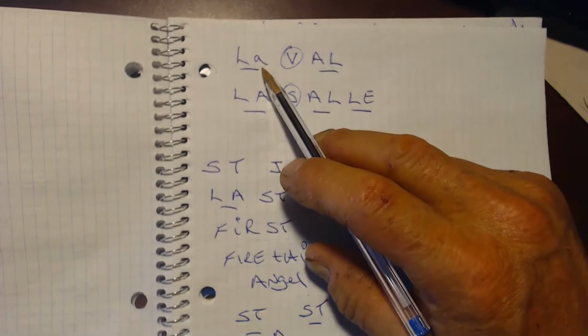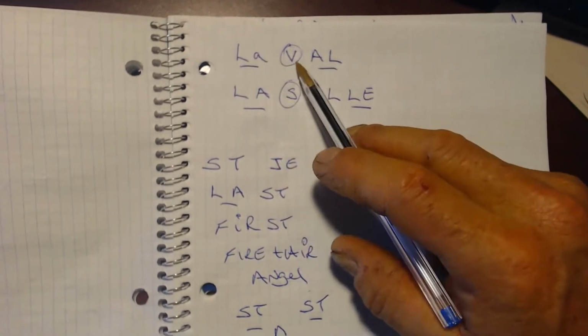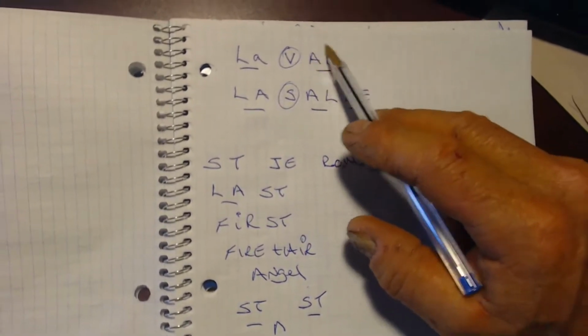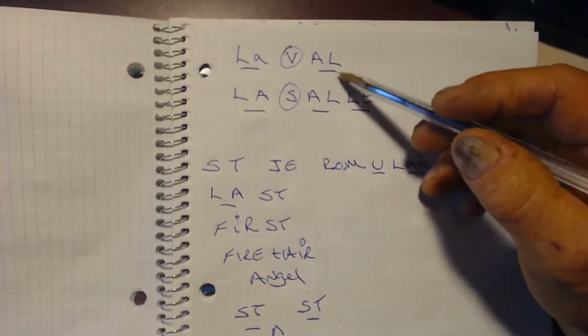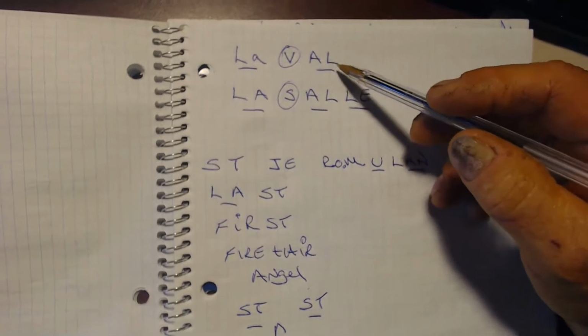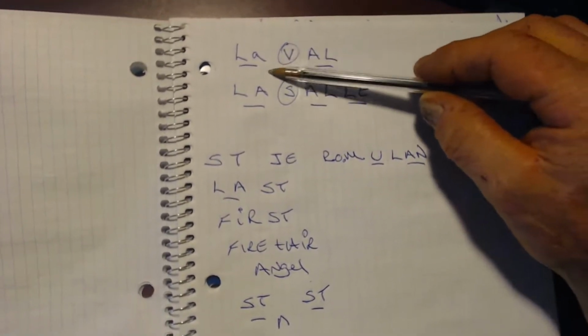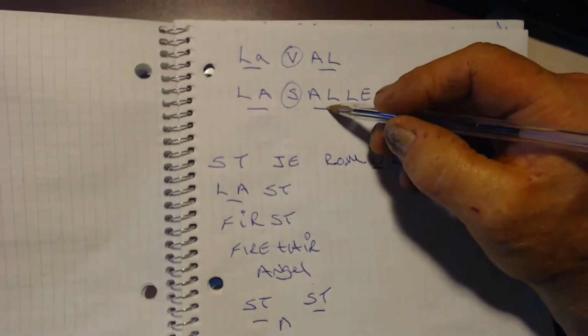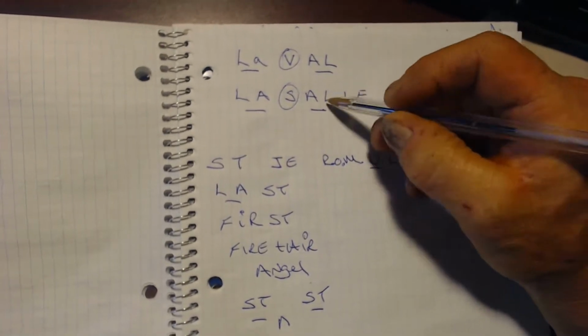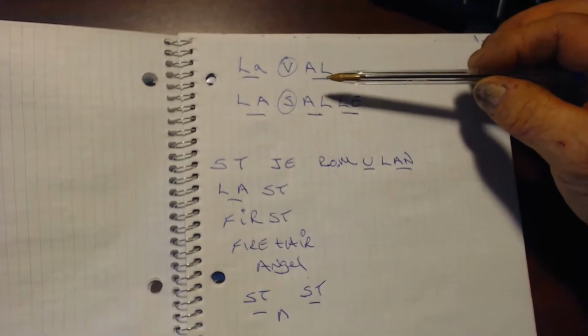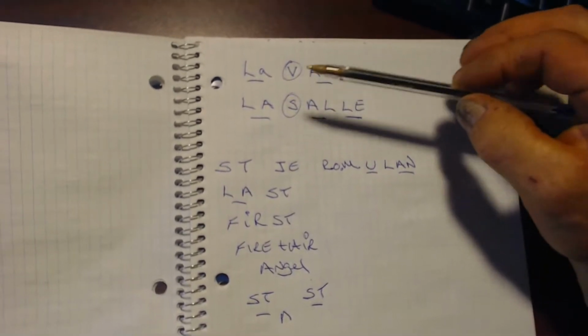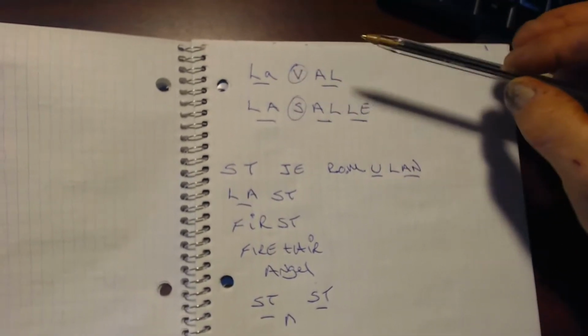We have Laval. It's just very funny that we have LA with a V and then AL. I always looked at this as AI, because the L looks like a capital I. And then we have La Salle. I have Al and I have Le. I have male and female. So I think this is male, male, female in spirit in La Salle.